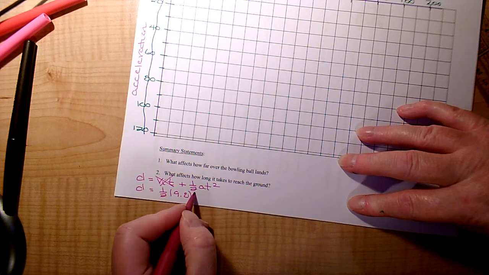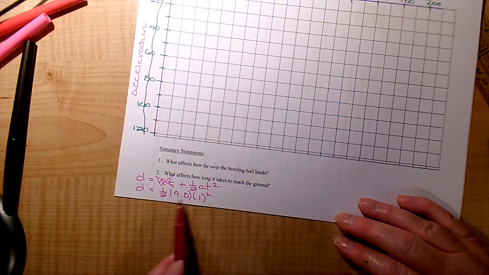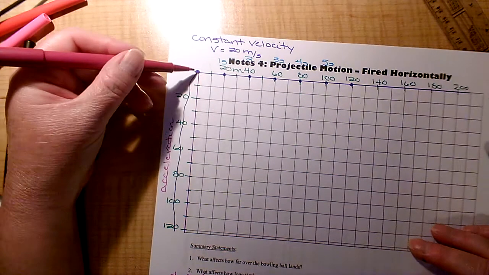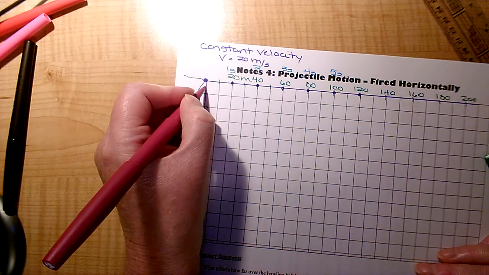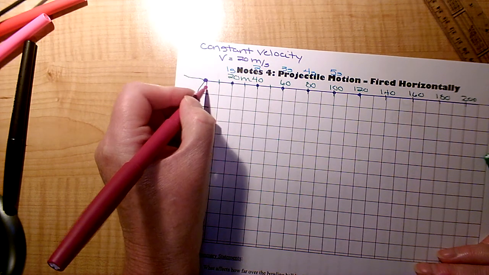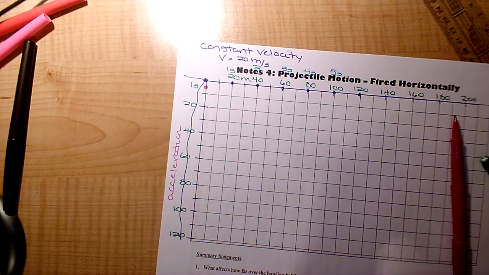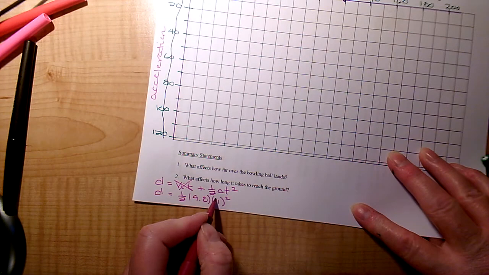So we'll put a 1 in here, square it. So 9.8 divided by 2 is 4.9. It falls 4.9 meters. So let's go back up here to the bowling ball. And if this is 10, after 1 second, it would be about right there. And I'm going to put a 1 second next to that.